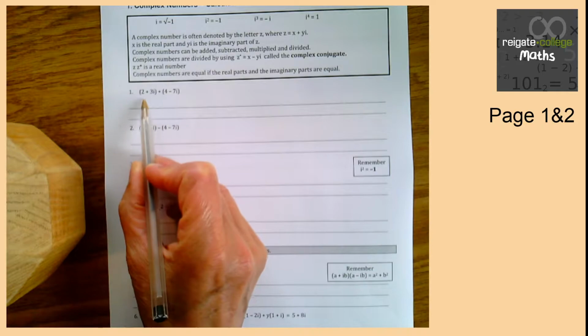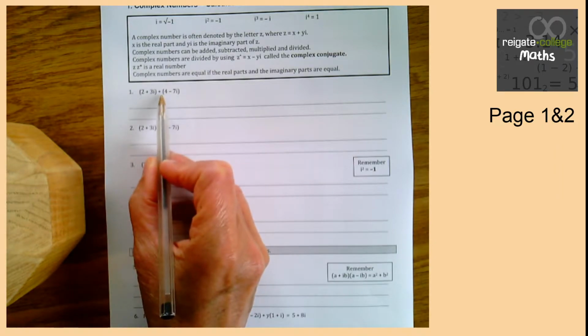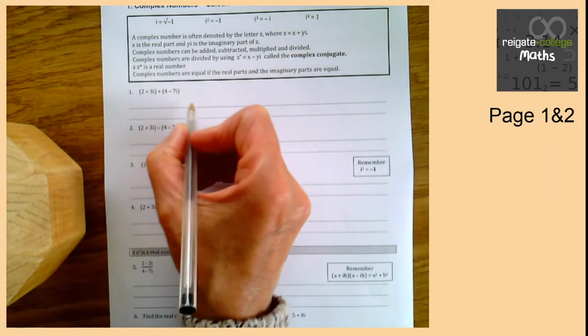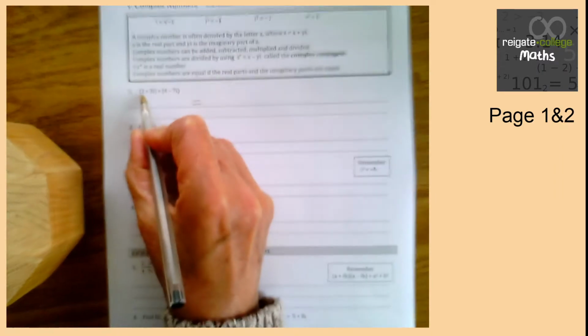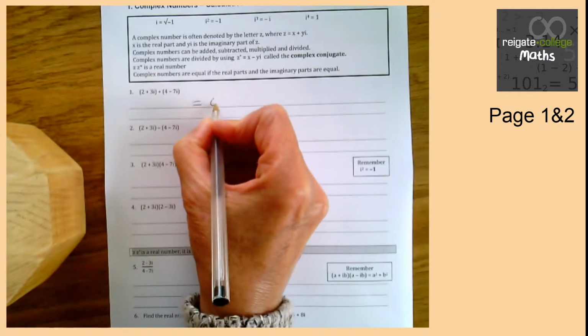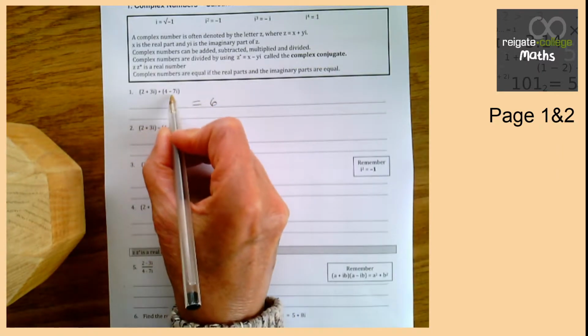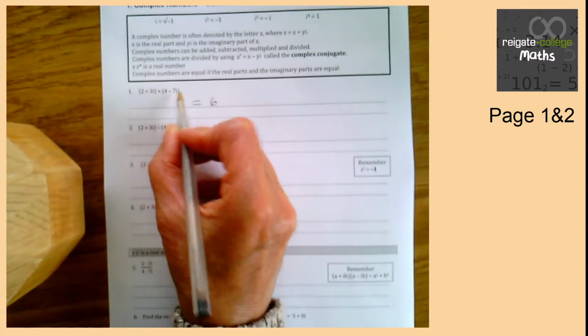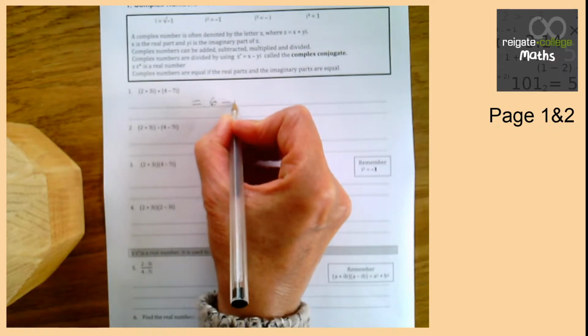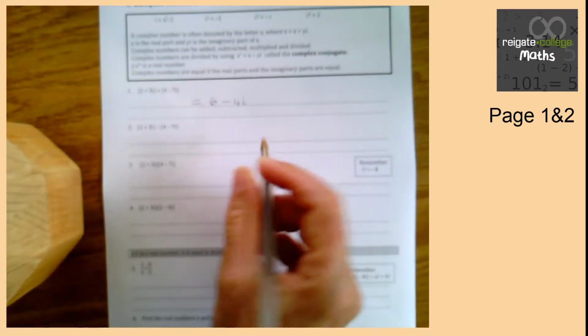To add two complex numbers, we're going to add together the real parts and we're going to add together the imaginary parts. So in this example here, we're going to add together 2 and 4 to give 6, and 3i minus 7i to give minus 4i.